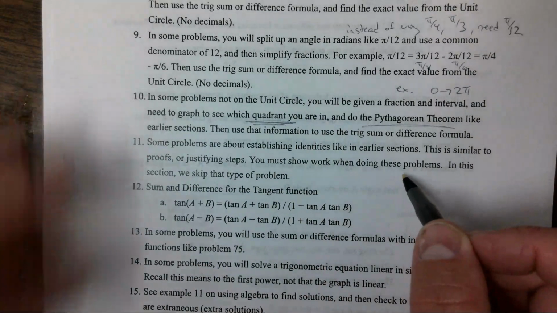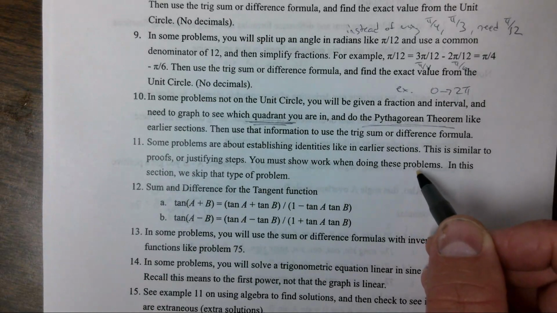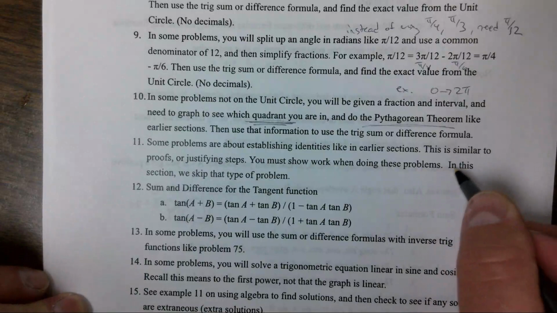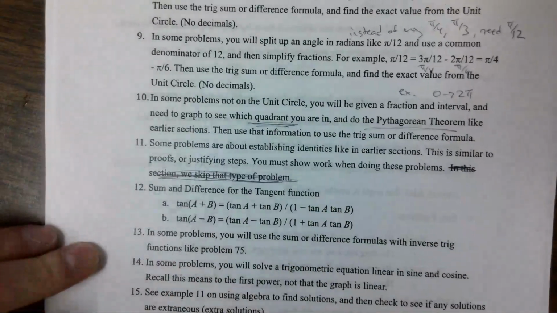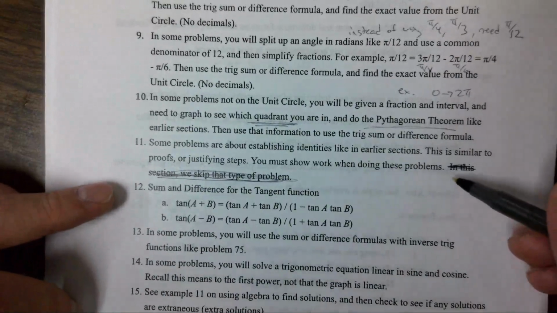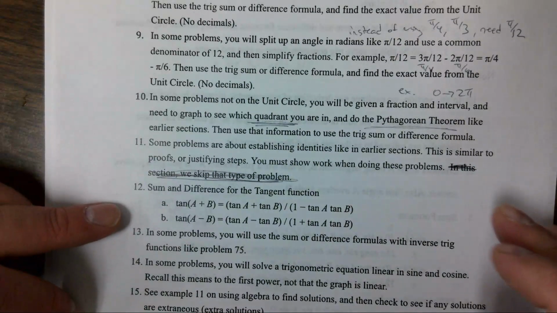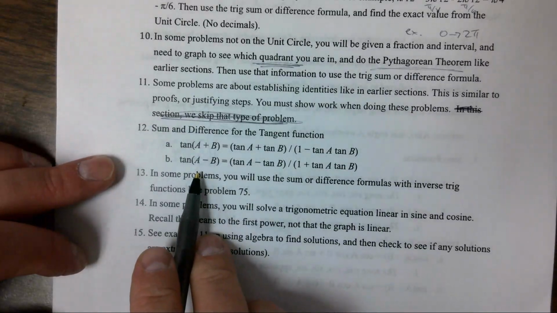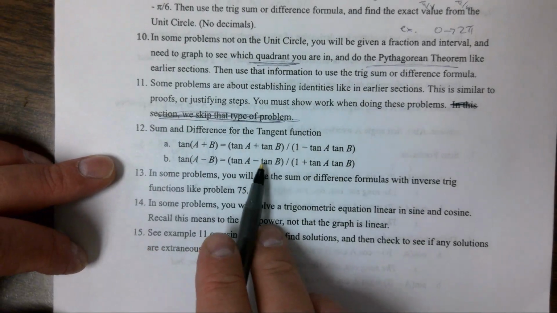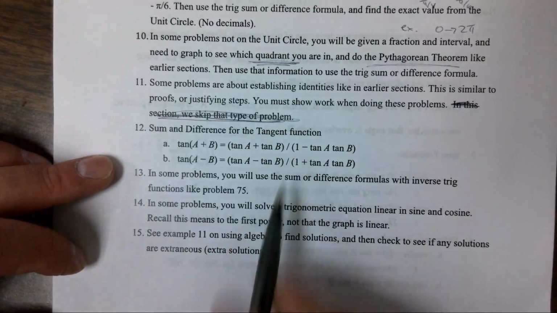I think in yours, since it's multiple choice, for some of them it's going to be a little bit easier. So this part about skipping is not really accurate. It was when you had to do it by hand to do all the work. But we're still going to have those problems. Now there are some tangent formulas that are listed here also, but there's no song or chant for them.